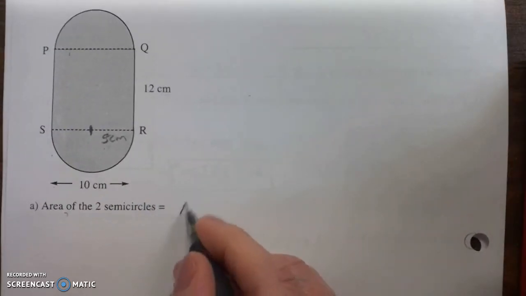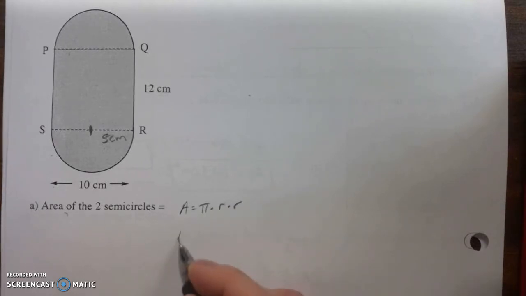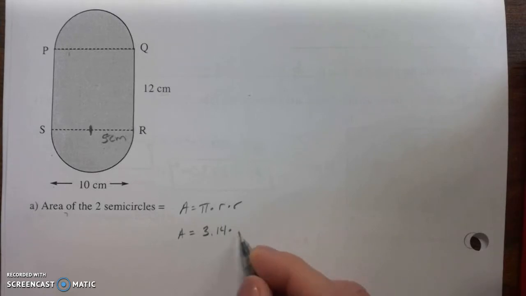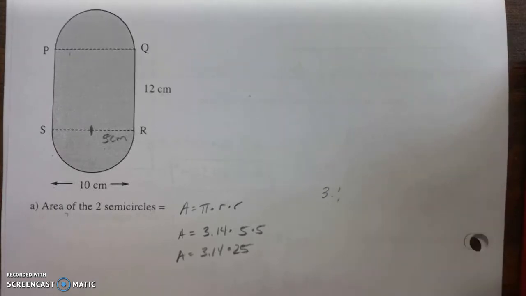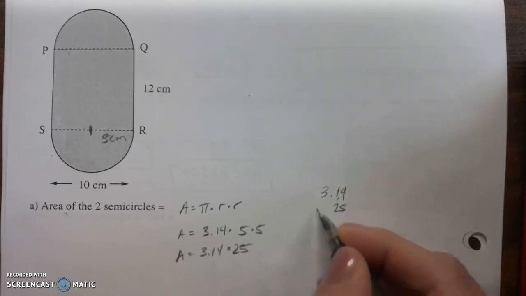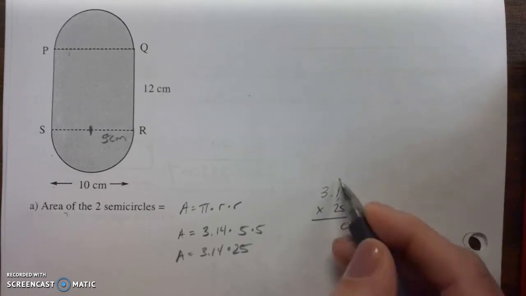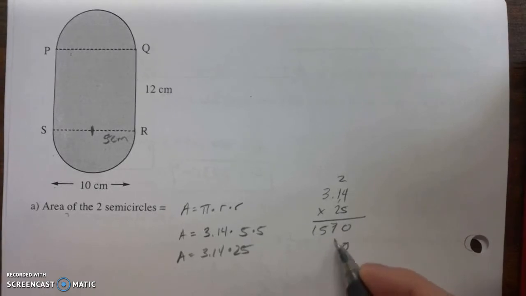So let's write our area formula. Area equals pi times r times r. So area equals 3.14 times 5 times 5, or 3.14 times 25. And we'll do that math over here. 3.14 times 25. 5 times 4 is 20. And we've got 15.